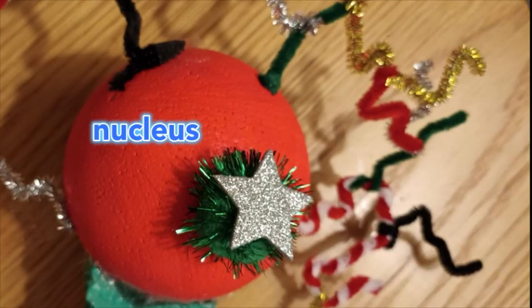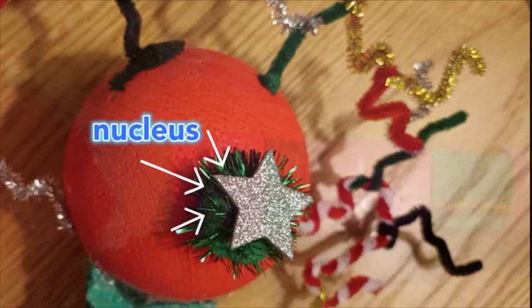Here is the nucleus located inside the soma. It is responsible for the metabolism of the cell and controls everything. The nucleus also contains the cell's DNA and manages the neuron's activities.